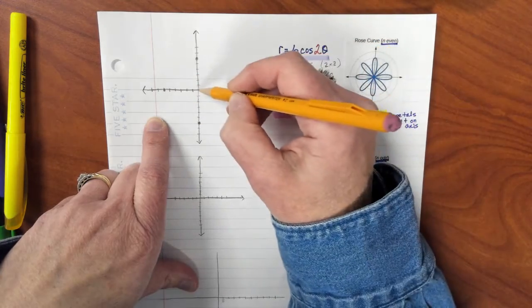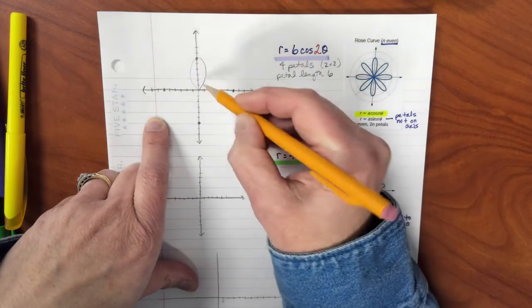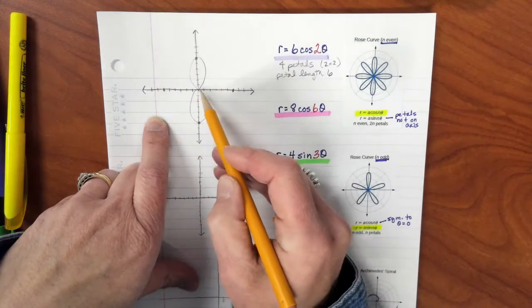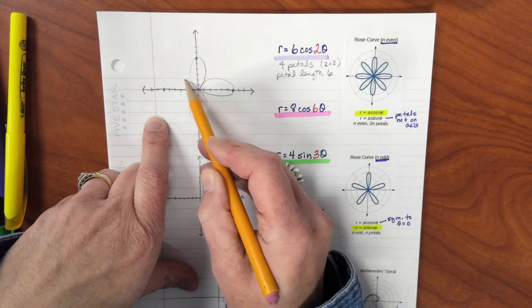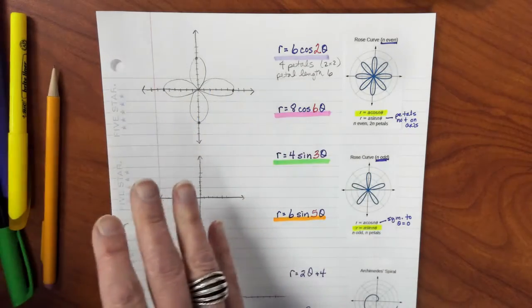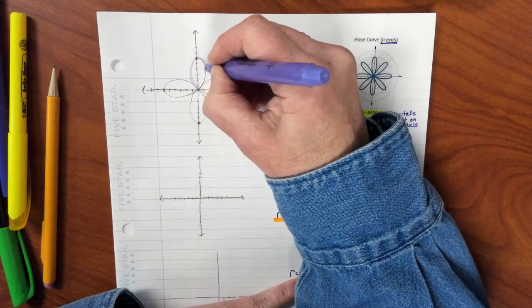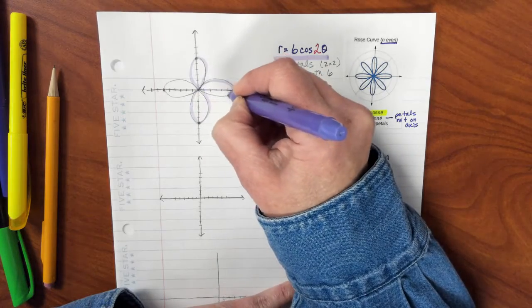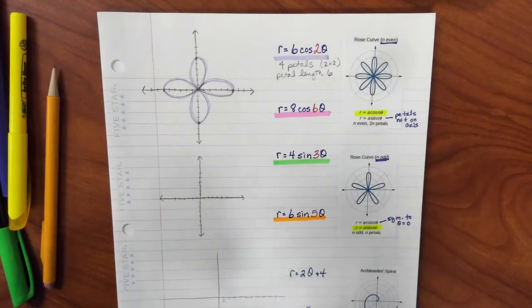You'll get to see how off my graph is. But we're going to draw it. Going north it's a little short, but there we go.